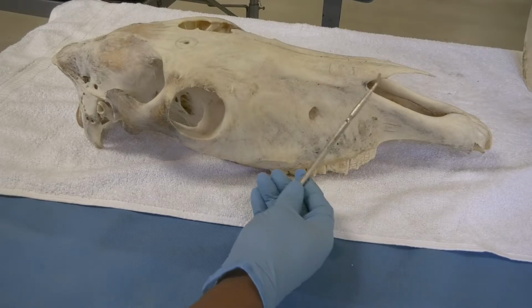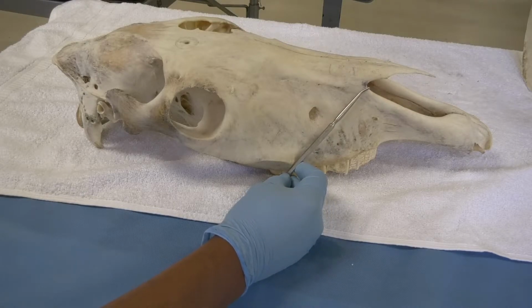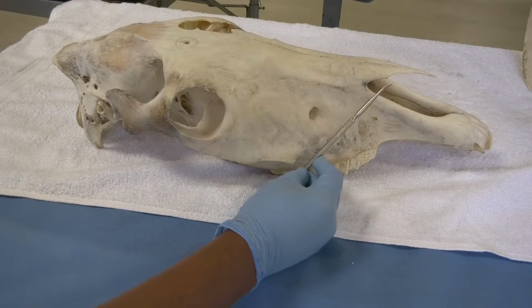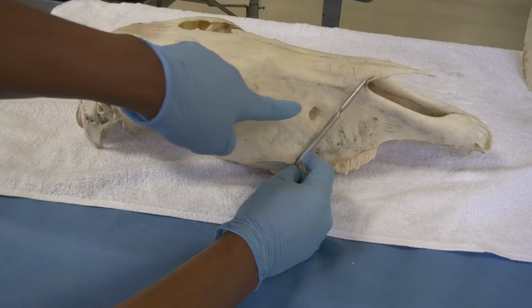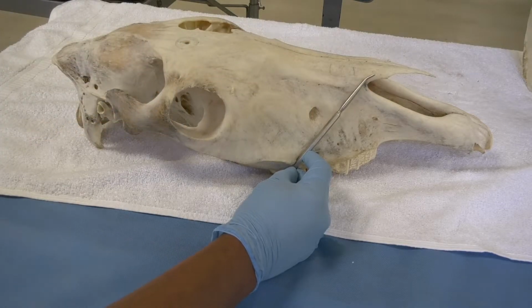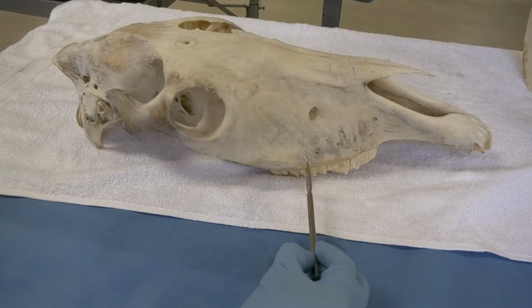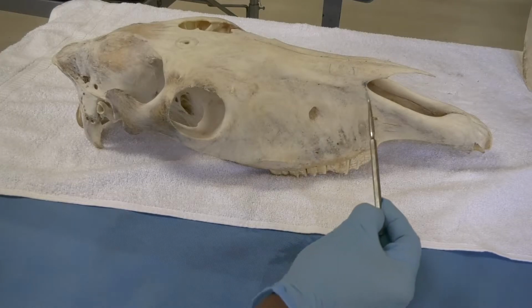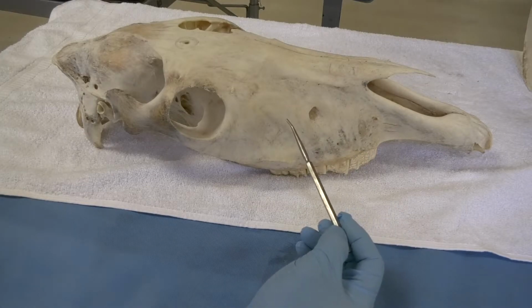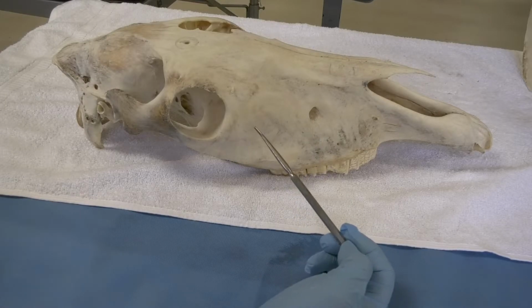If you draw a line from the naso-incisive notch to the rostral end of the facial crest, you will realize that the infraorbital foramen is just caudal to the midpoint of that line. Once you can palpate the naso-incisive notch and the rostral end of the facial crest, you will be able to locate and palpate the infraorbital foramen.